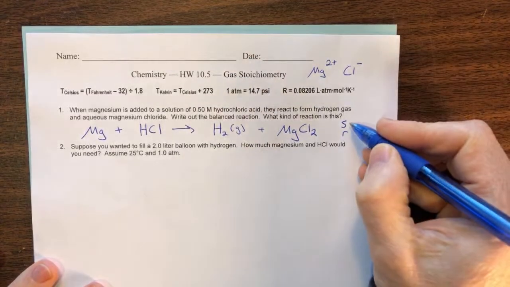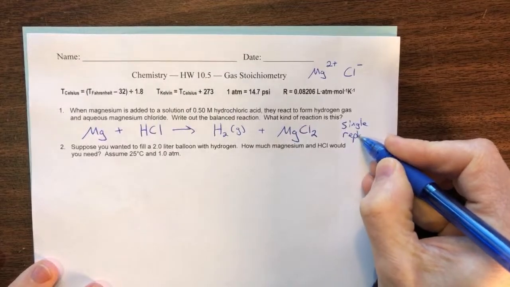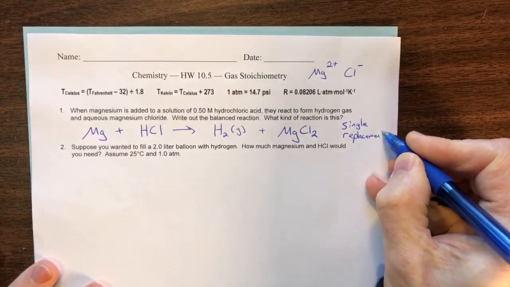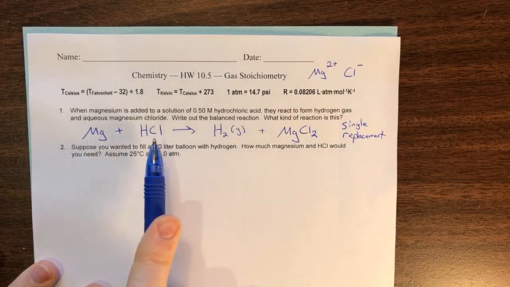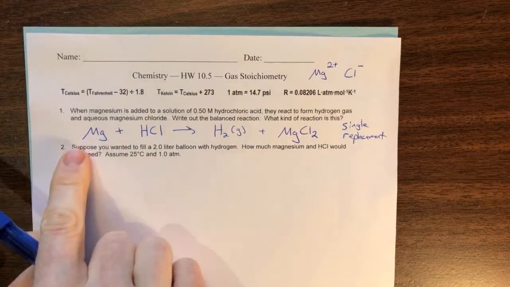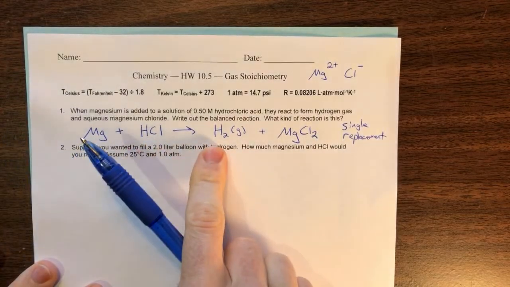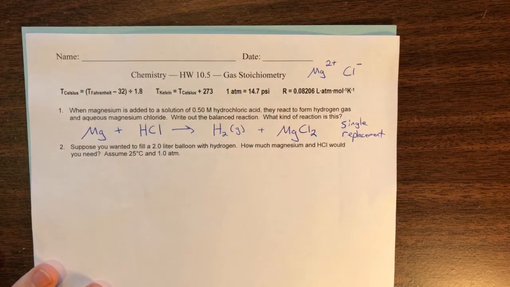Do you guys remember? Hopefully. Single replacement. Single replacement reaction because, right, we got a single element plus a compound to make a single element plus a compound. The magnesium comes in, kicks out hydrogen, and hydrogen is now all by itself. So that's a single replacement reaction.